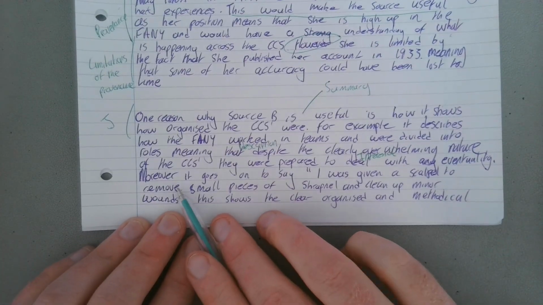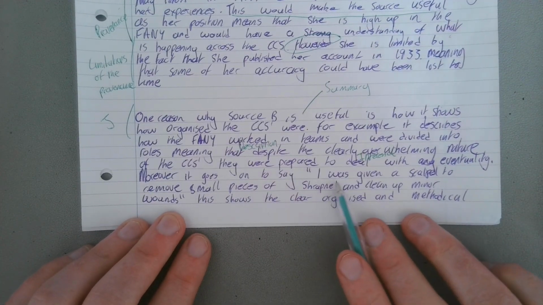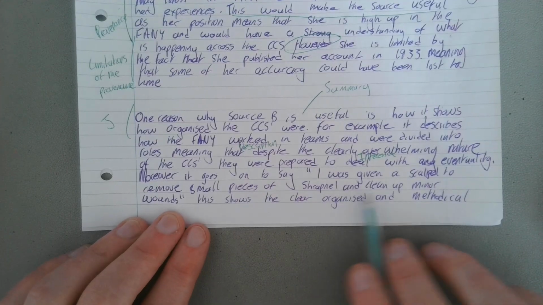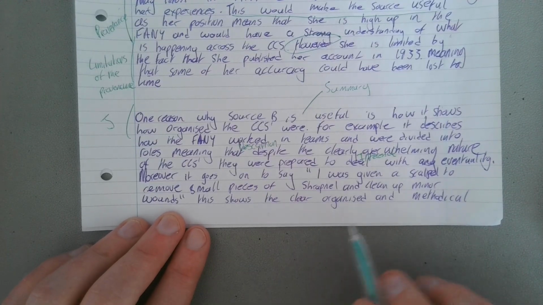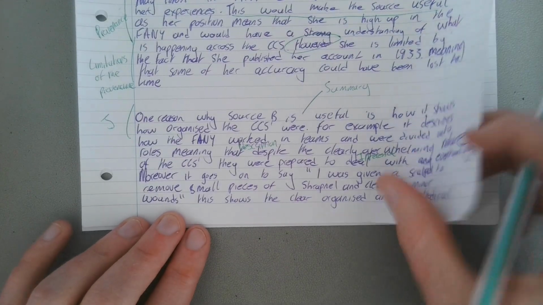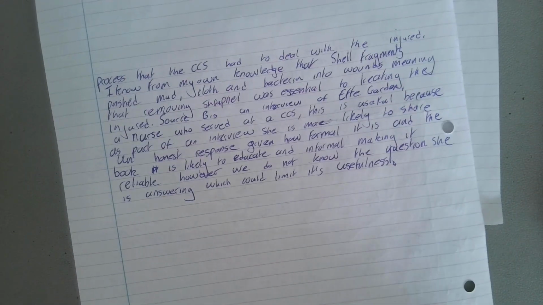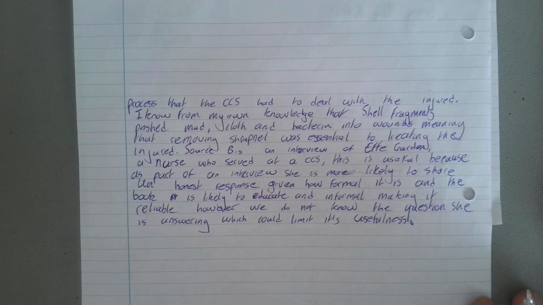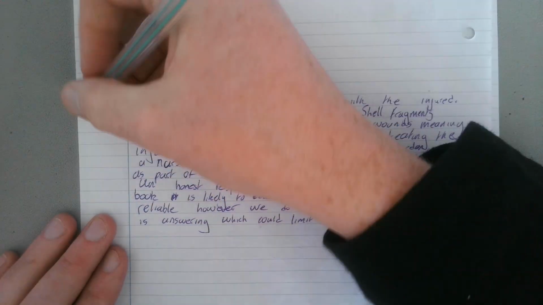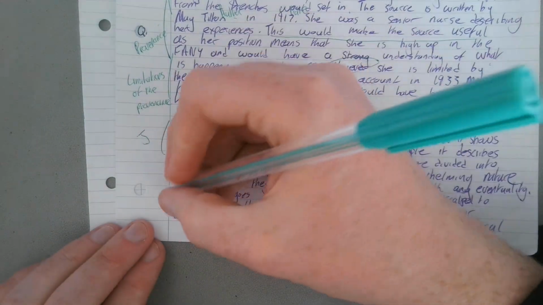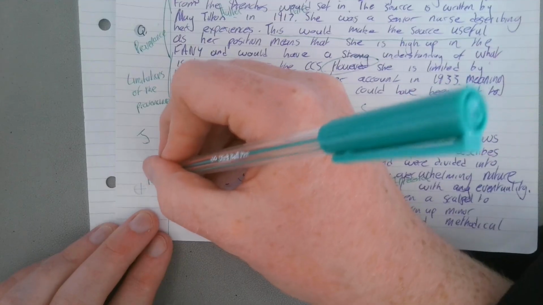Let's see what it says. "Moreover, it goes on to say, I was given a scalpel to remove small pieces of shrapnel and clean up minor wounds. This shows how organised and methodical the process was that the CCS had to deal with the injured." So again, that whole moment there, all of that was analysis. If I just go straight back to here, all of this down here, there's my analysis.